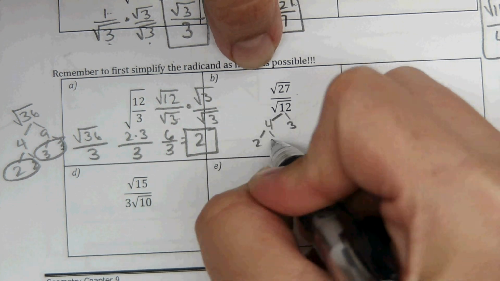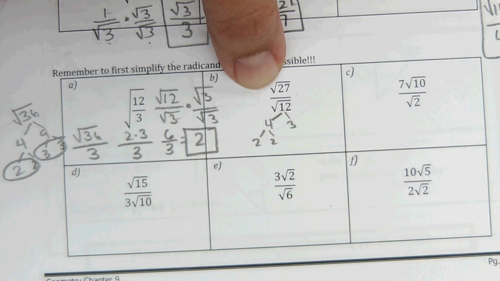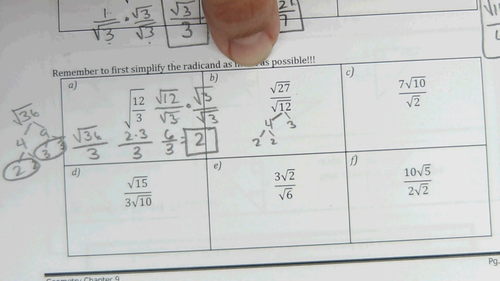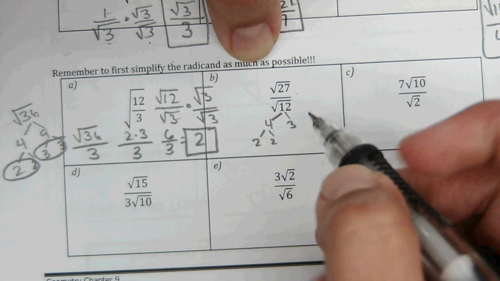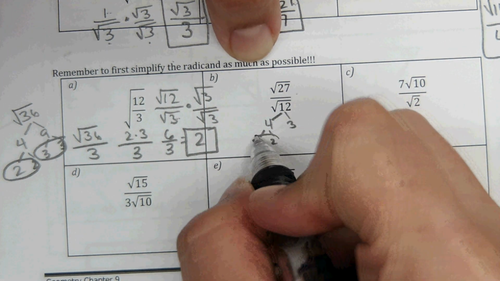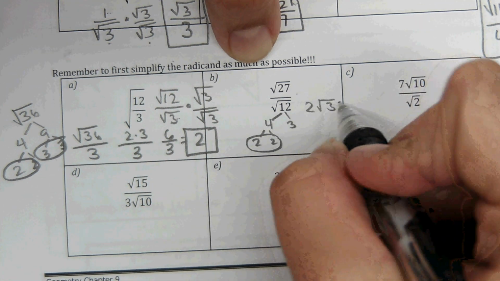B, you can multiply by 12 over 12, but it might sometimes be simpler to simplify these first. So the 12, like 4 and 3, 2 and 2. I'm just going to simplify these before I try to get rid of the radical.